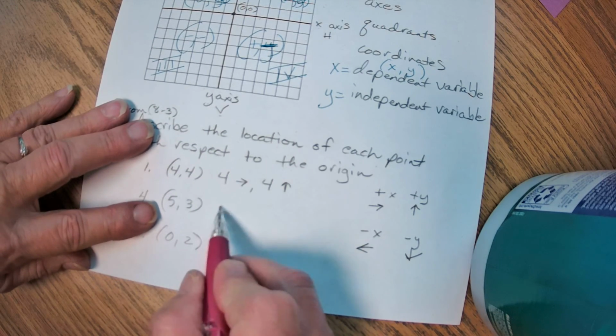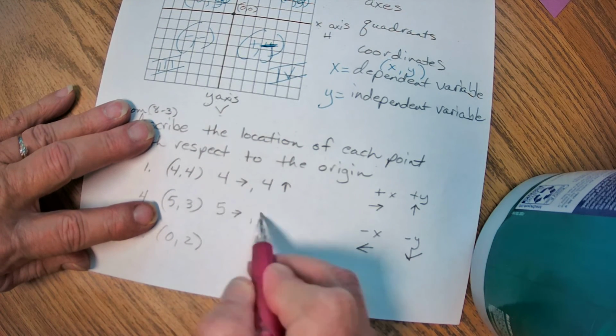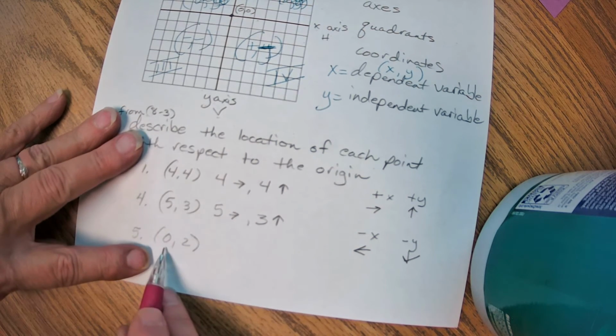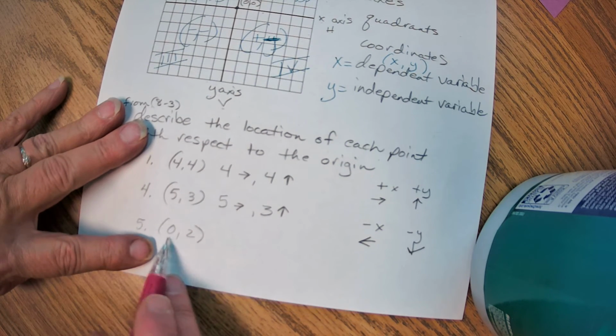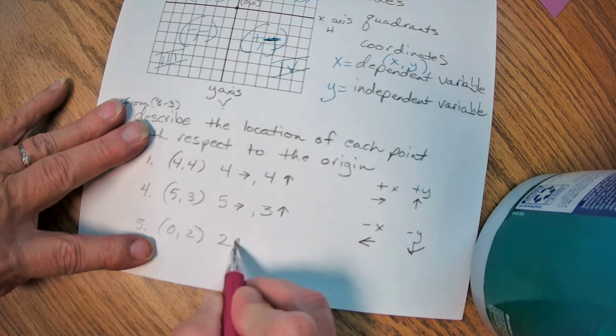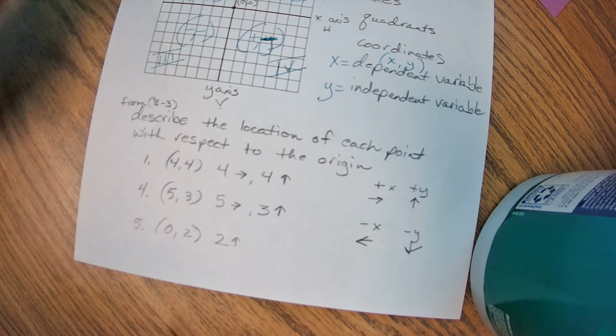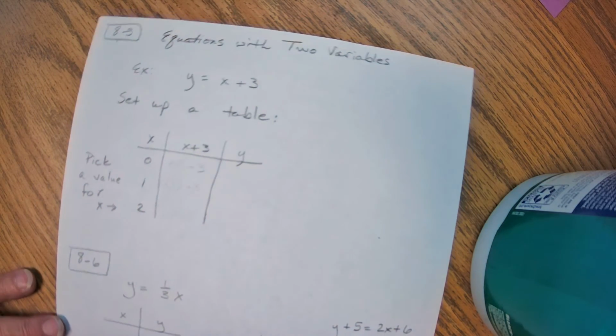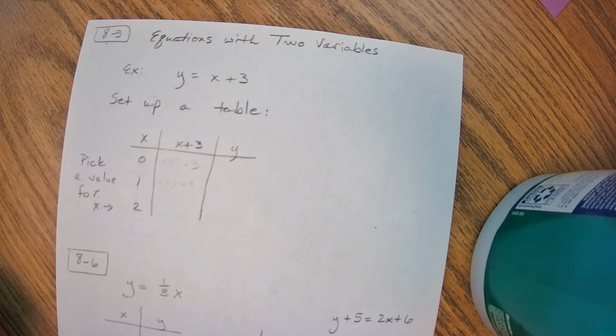On this one, this would be 5 units to the right and 3 units up. This would be no units to the right, just 2 units straight up. Okay, and that is 8.4. 8.5 is dealing with finding ordered pairs for equations with 2 variables. And we're going to talk about setting up a table to do those.